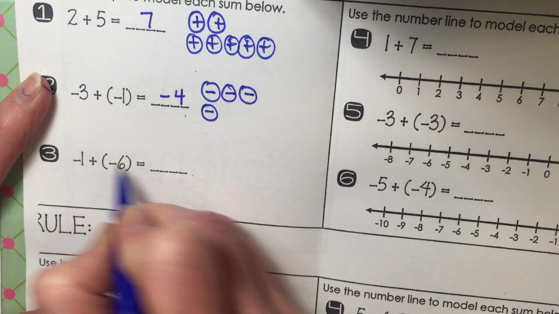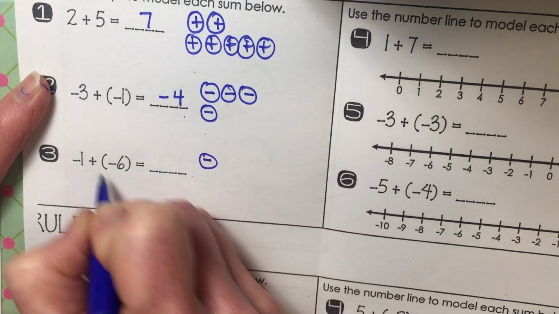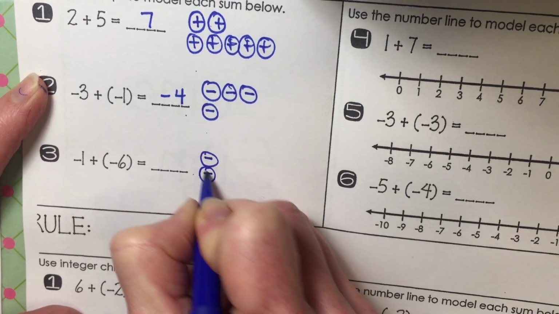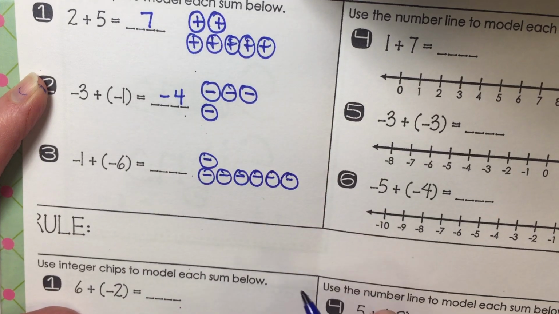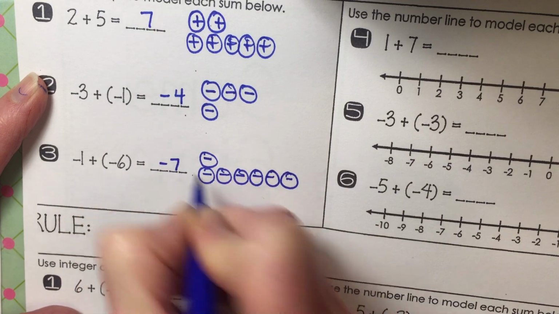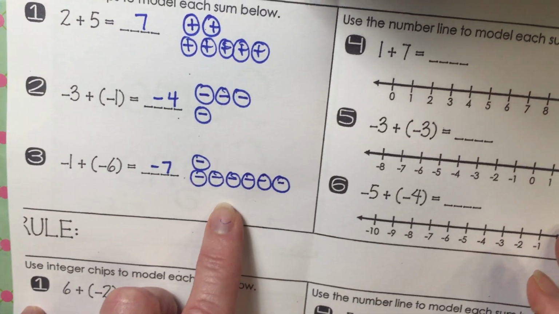Okay, so in this third example, I'm starting with a negative 1, and I'm adding a negative 6 to this. So I'm going to draw 6 more. So that's a total of negative 7. So negative 1 plus negative 6 is negative 7.